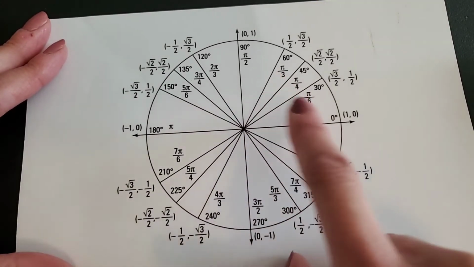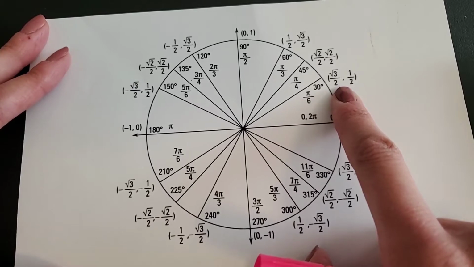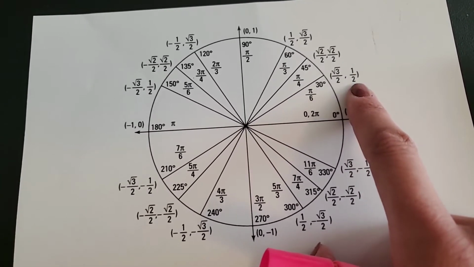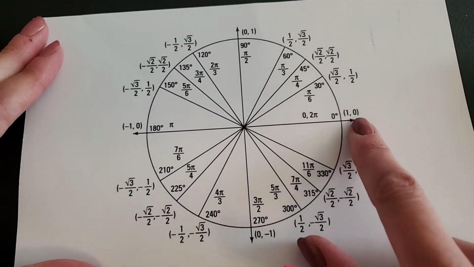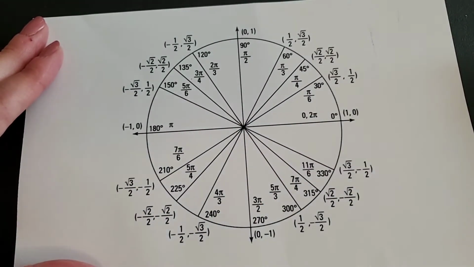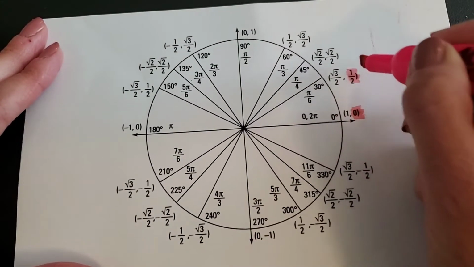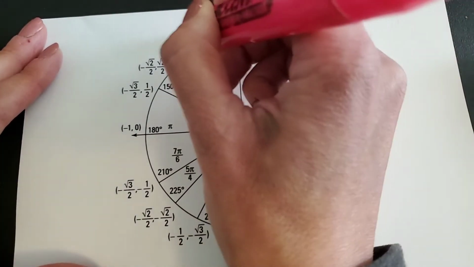Remember, at each radian measure, there is a corresponding ordered pair where that central angle intersects the unit circle. And remember that the x value of that ordered pair is the cosine. Cosine's x. And then that y coordinate is the sine function. Sine is y. And so we are going to be looking for those y coordinates for the sine function. So I'm going to take my highlighter and I am going to highlight just the y coordinates.